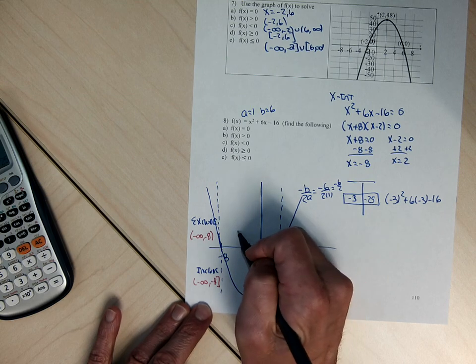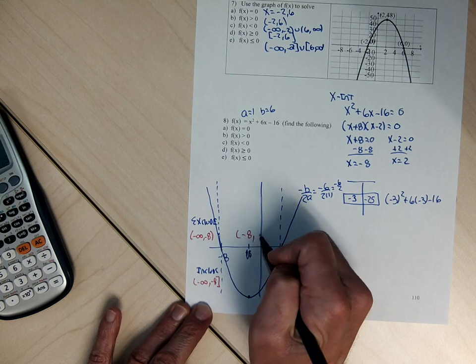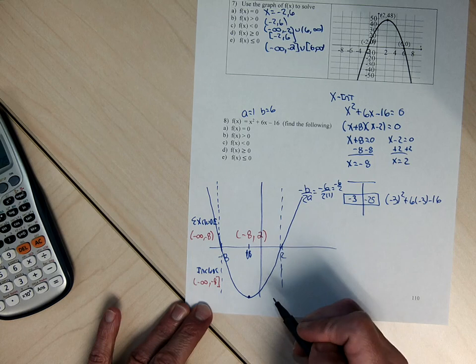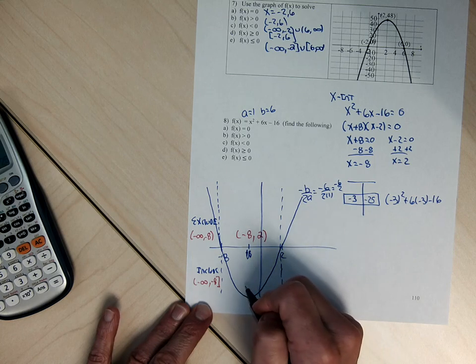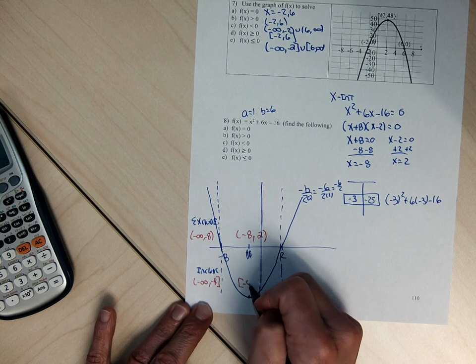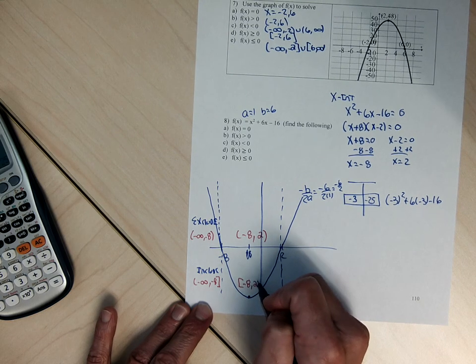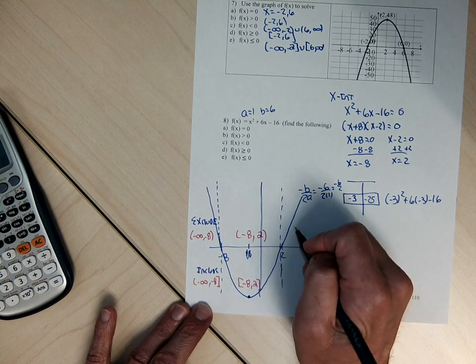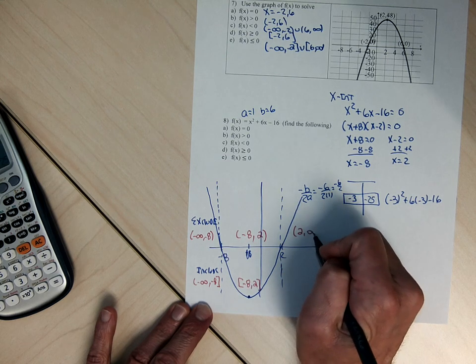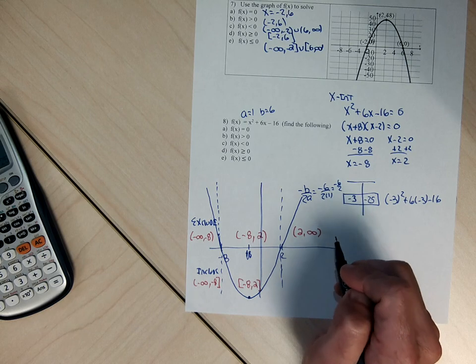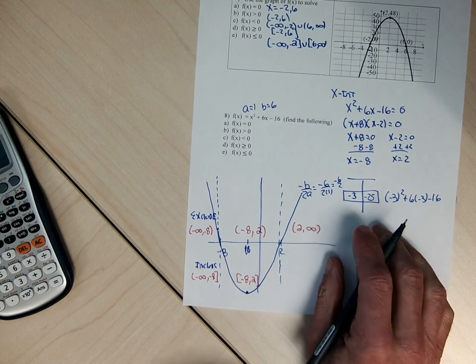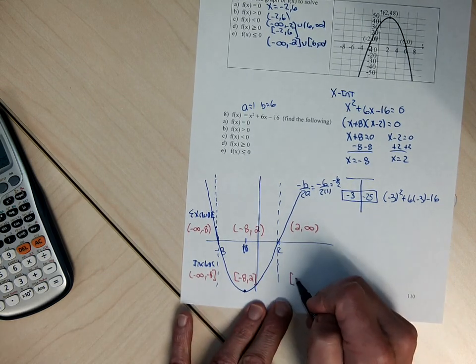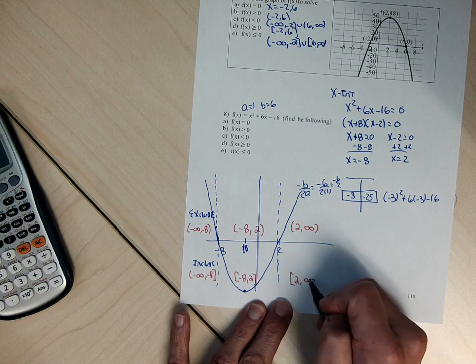Between the x-intercepts, -8 to 2, double round parentheses, I'm excluding the x-intercept for the less thans or greater thans without the or equal to's, including for the less thans or equal to's and greater thans or equal to's, square them up. And to the right of the x-intercept, 2 to infinity, double round bracket if I want the less thans and greater thans without the or equal to's, square bracket if I want the greater than or equal to or less than or equal to.